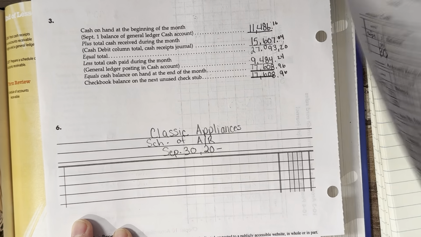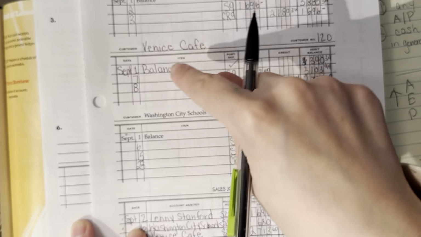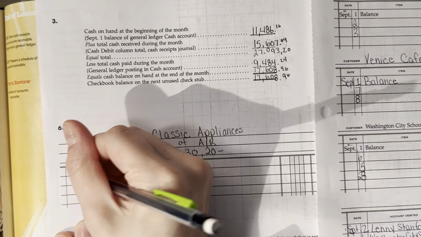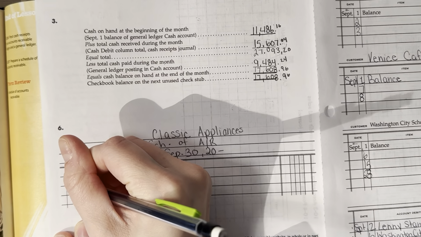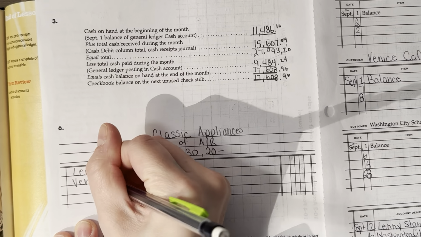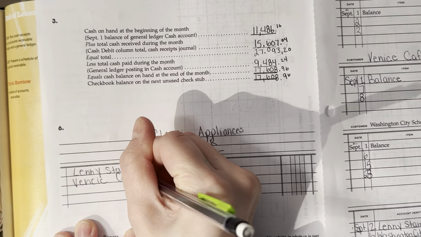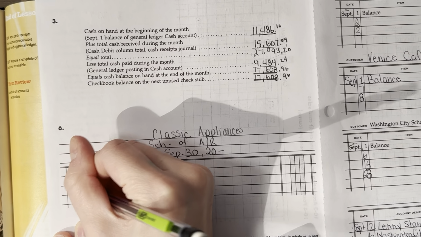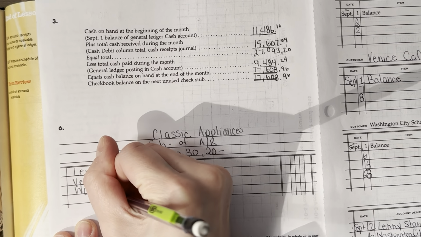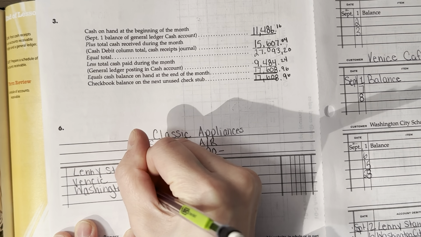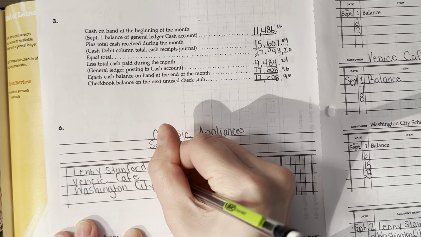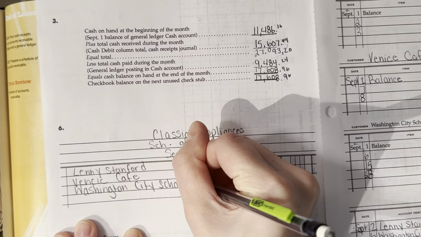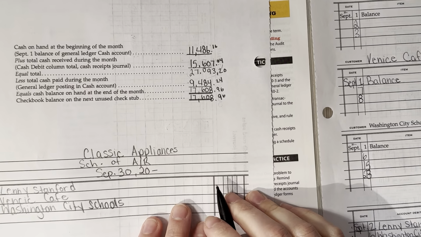So we just go right through here. 1, 2, 3. Lenny, Stanford, I'm going to write the names first. Venice Cafe, and Washington City Schools. And then write whatever the total was.